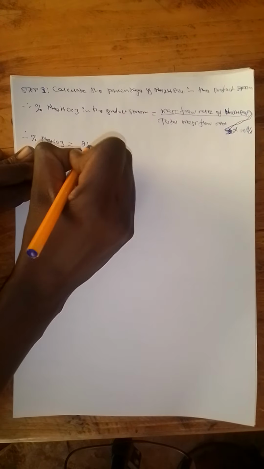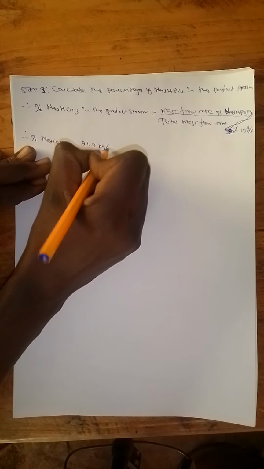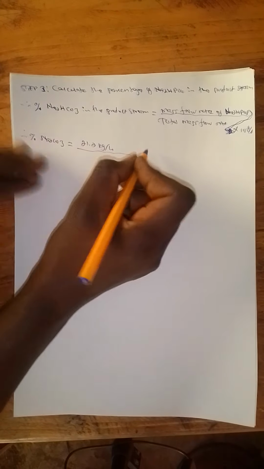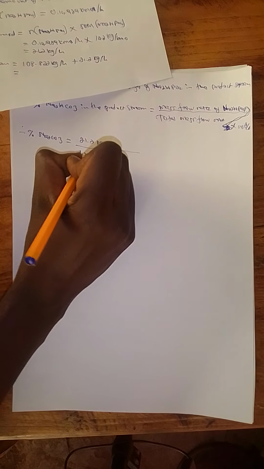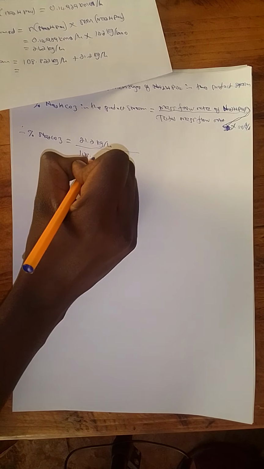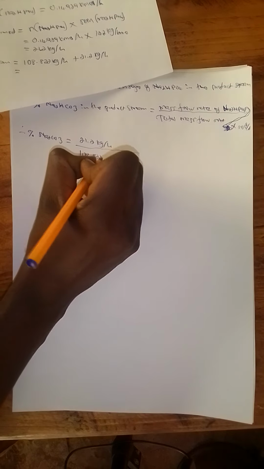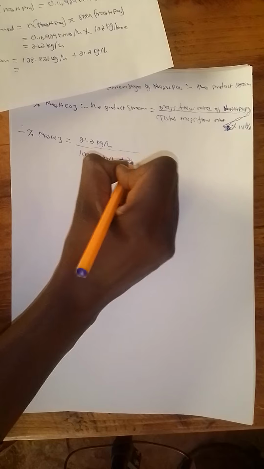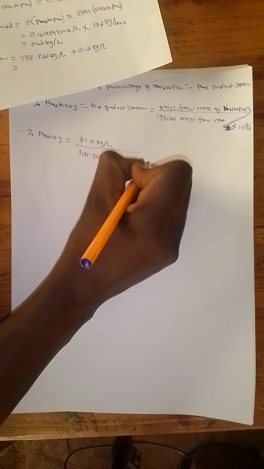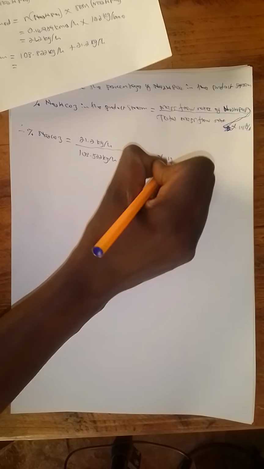So it becomes 21.2 kilograms per hour all over the total mass flow rate, which I didn't actually use a calculator to add up, so I'll just write it as it is: 108.822 kilograms per hour plus 21.2 kilograms per hour, multiplied by 100%.